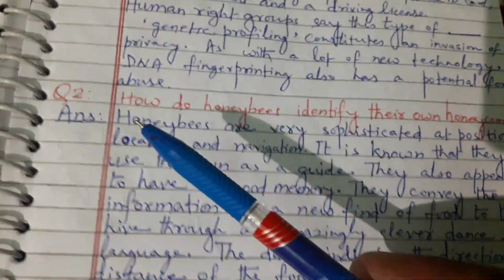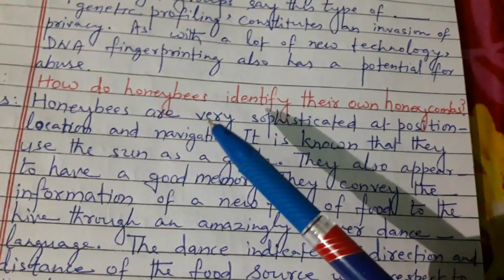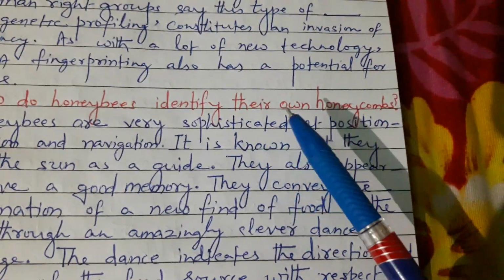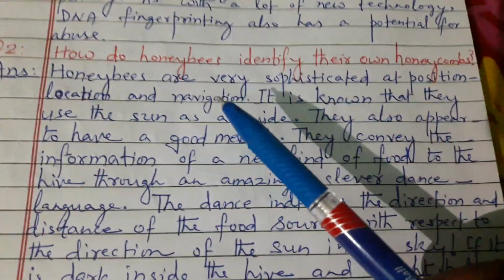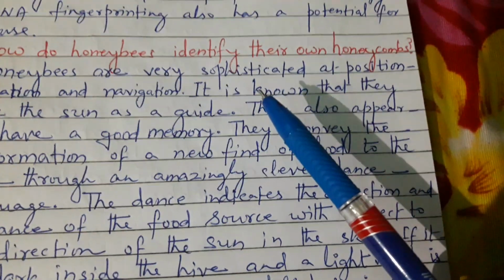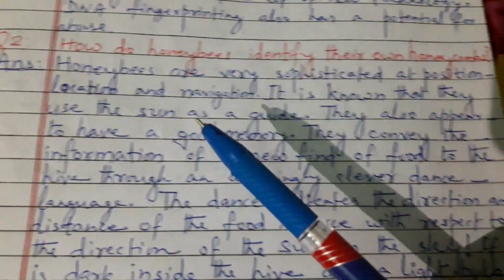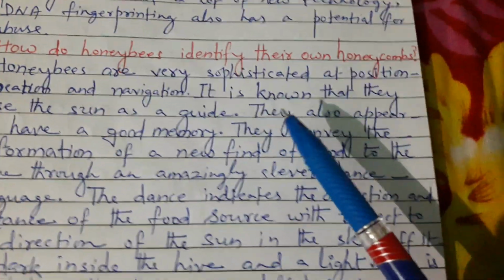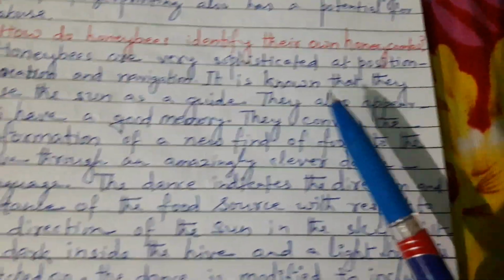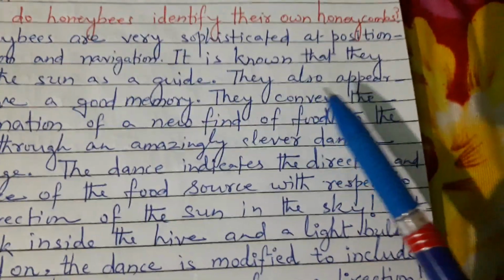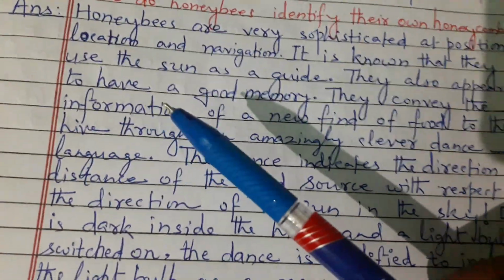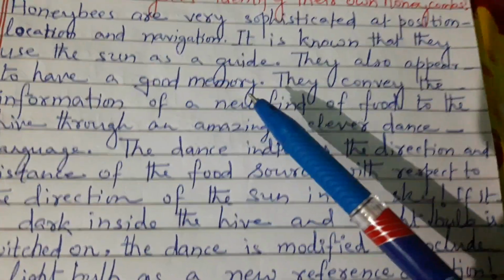Now come to question number second. How do honeybees identify their own honeycombs? Answer. Honeybees are very sophisticated at position, location, and navigation. It is known that they use the sun as a guide. They also appear to have a good memory.